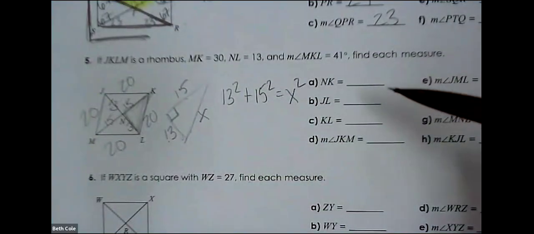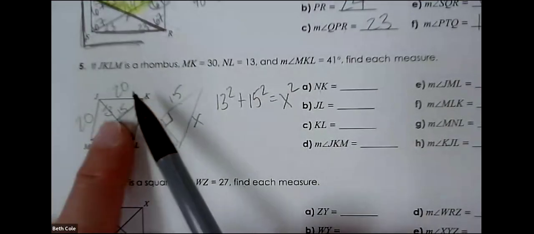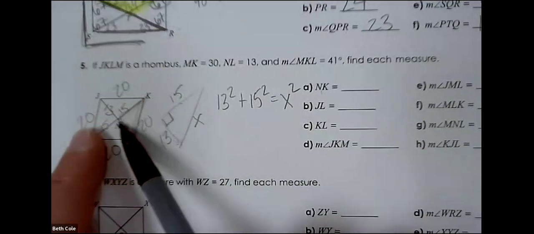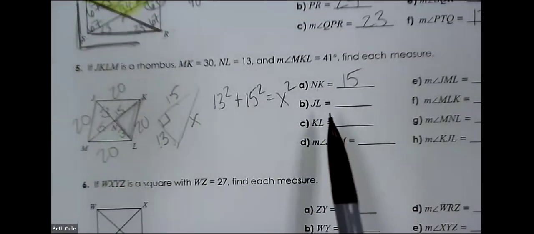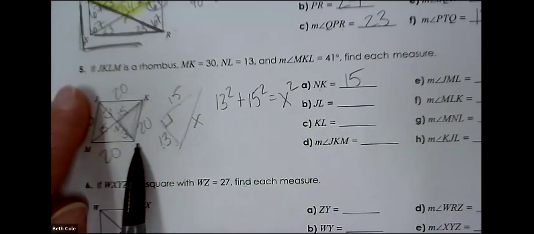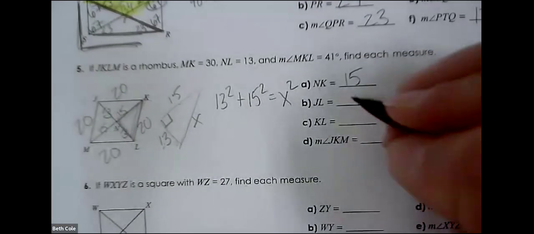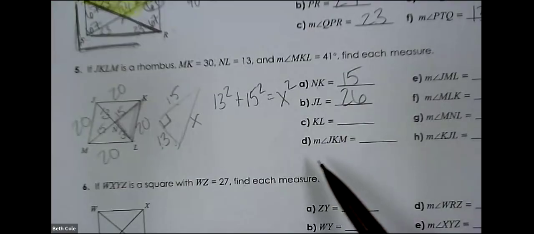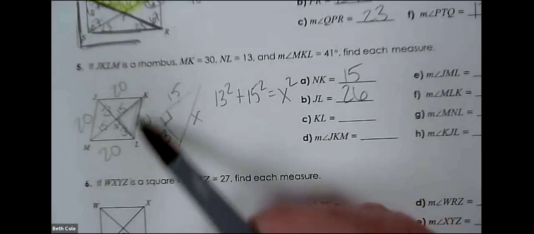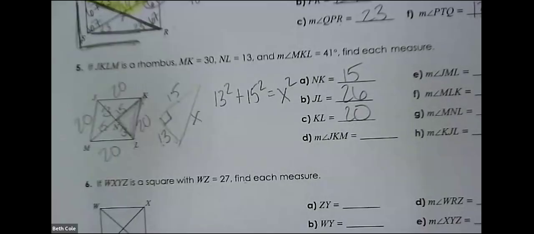So let's go ahead and list out our sides. NK. So from N to K is how much? 15. You just find it on the picture, fill it in. JL is the whole way across. So you would have to add 13 plus 13, which is 26. Cool. All right. And then the last side, KL, is 20. Cool. So I'm going to erase the sides, and then we're going to go do the angles.